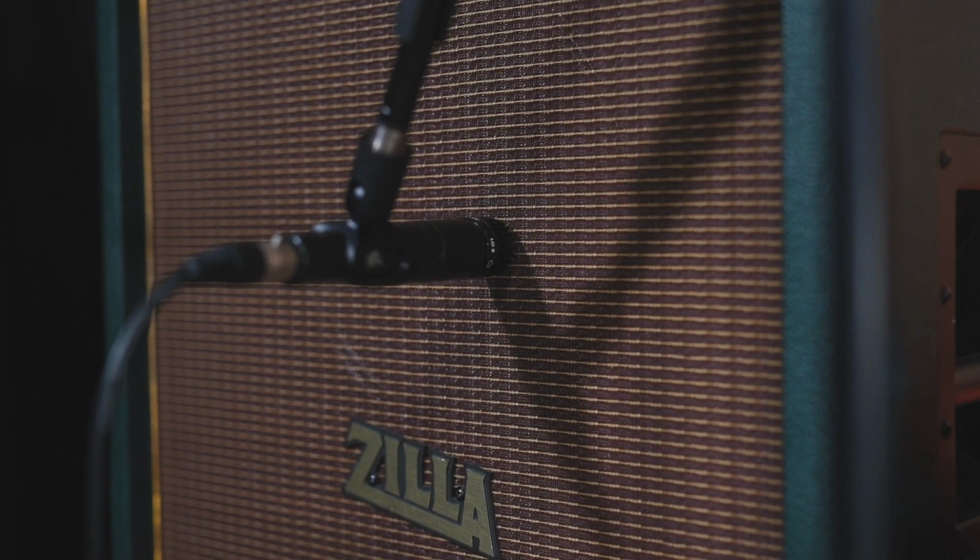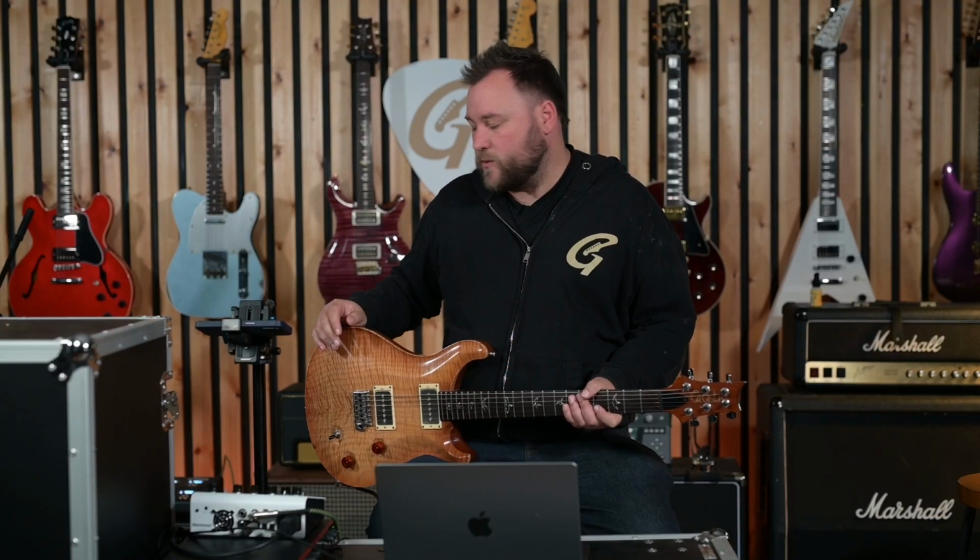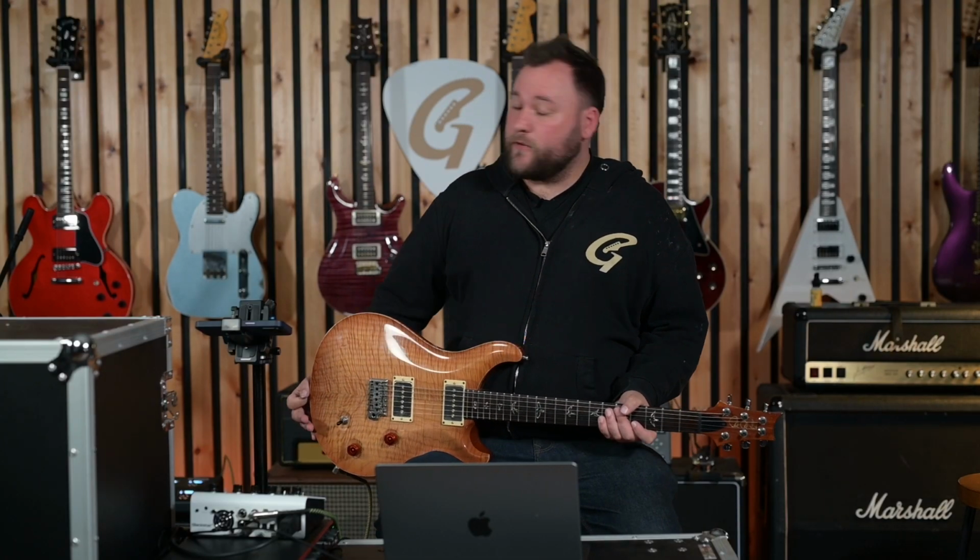Both of those are being recorded, so I'll switch between the two so you can hear the difference between the two. But I will take you through now how to set this up so that you can use your Fractal with a power amp solution if you like. So let's jump into the screen.